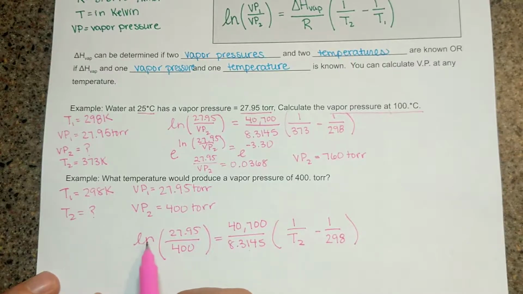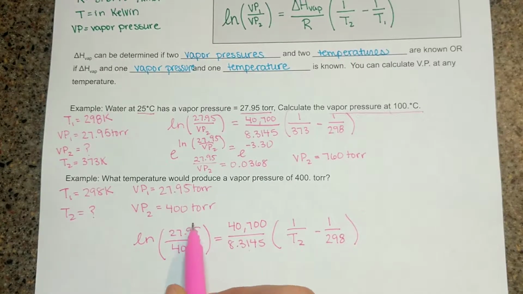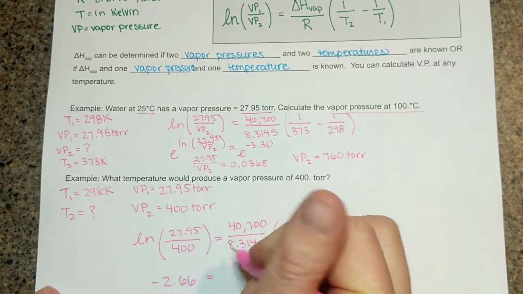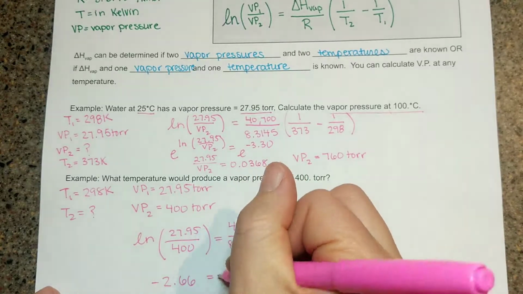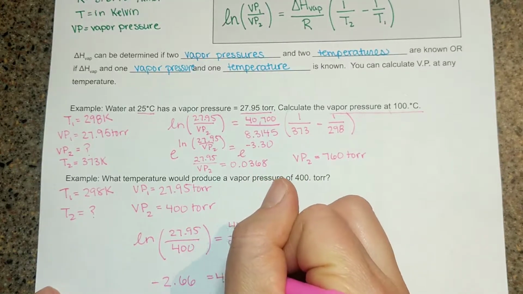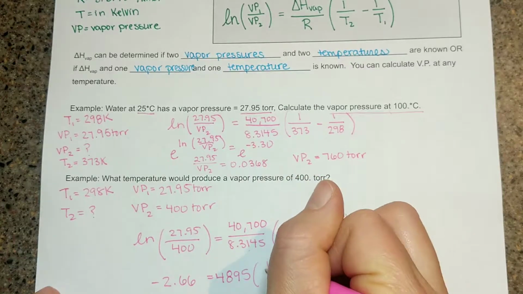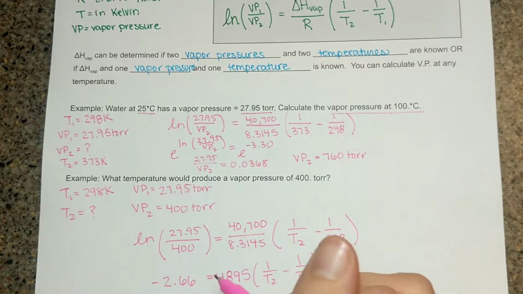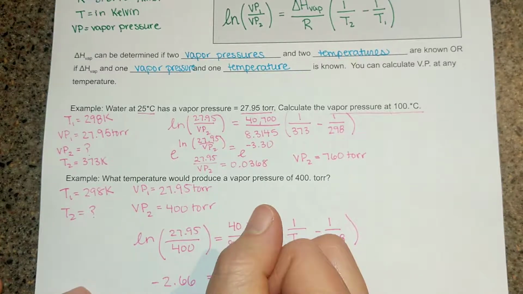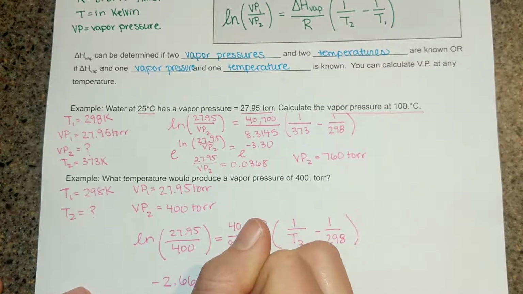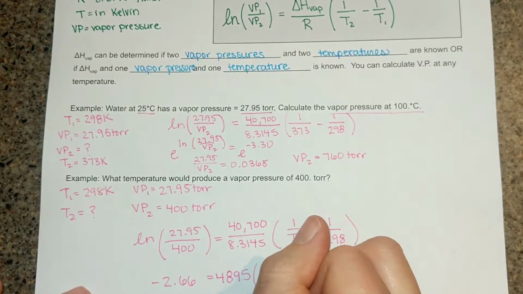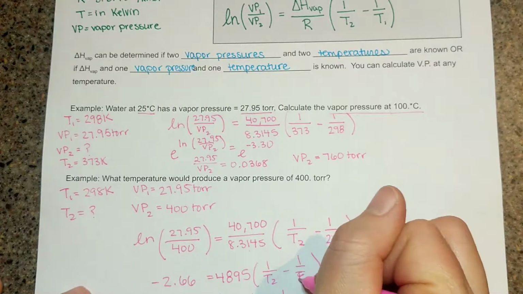Here I can just plug into my calculator the natural log of 27.95 divided by 400, which is negative 2.66, equals, and this divided by each other is 4,895, times 1 over T2 minus 1 over T1. Then I can divide both sides by this, so I get negative 5.43 times 10 to the negative 4, which equals 1 over T2 minus 1 over 298.